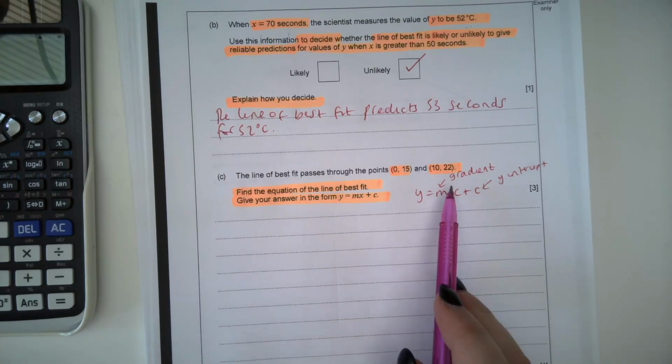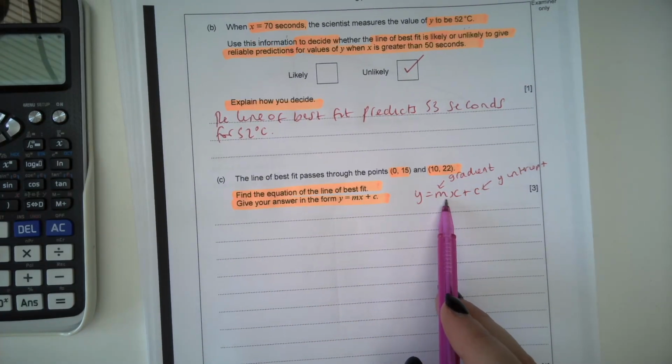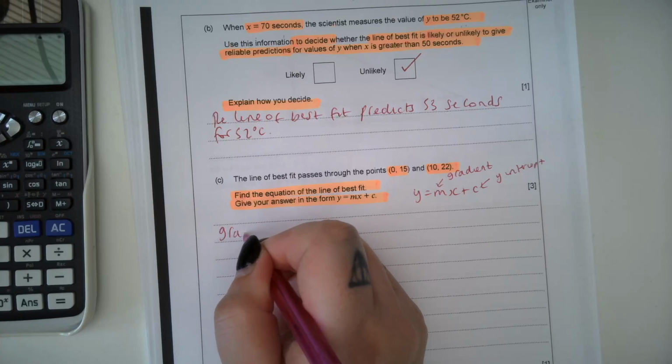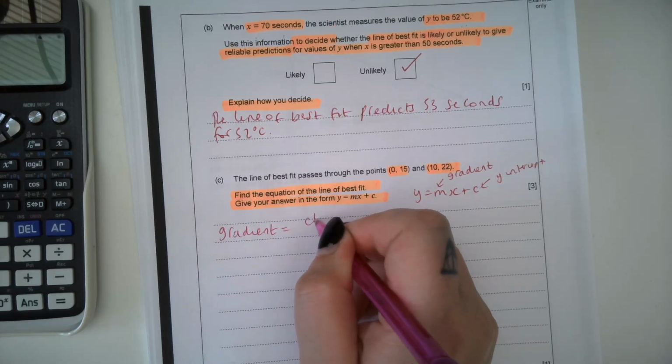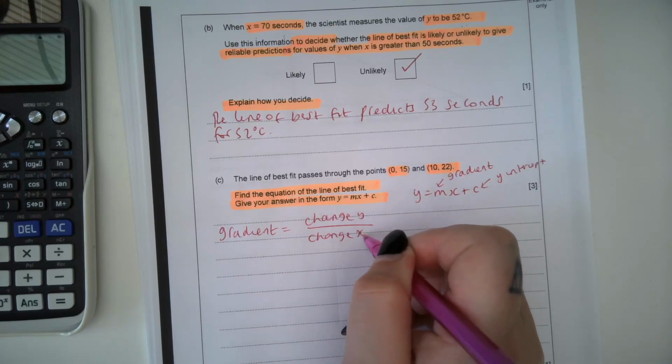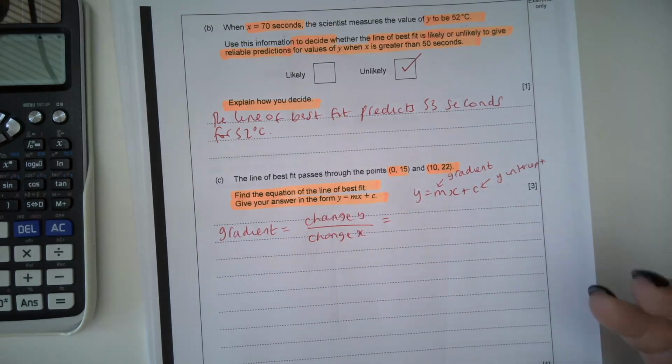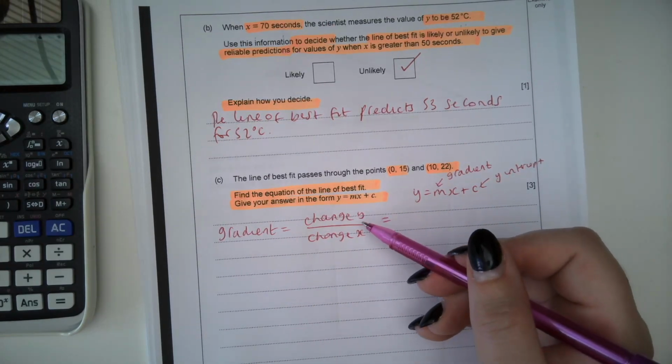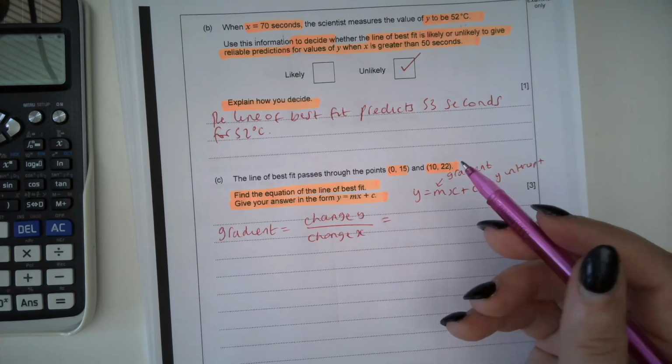We're going to start by finding our gradient m. Our gradient is the change in y divided by the change in x. You might have heard rise over run, that kind of thing, but the actual formula is dealing with the change in y and the change in x.